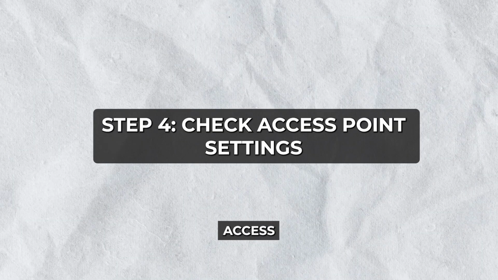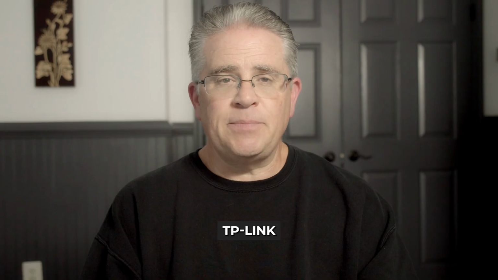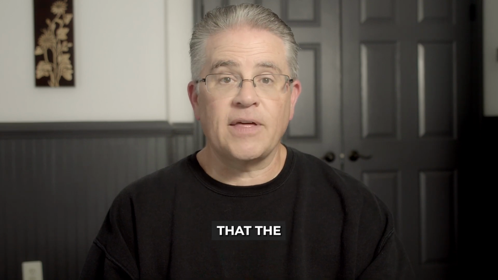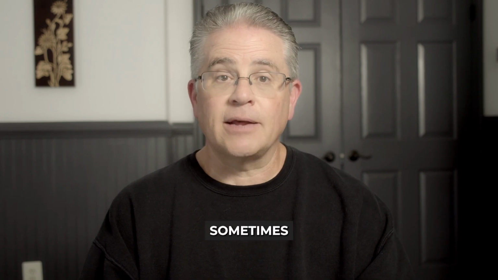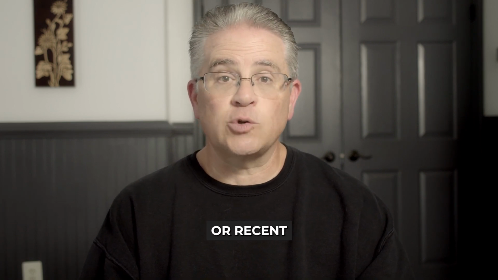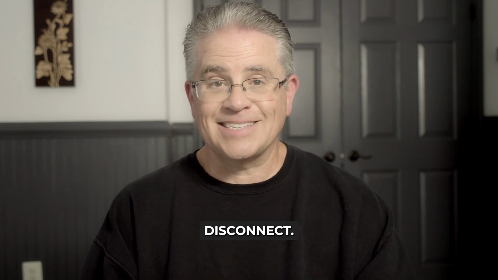Step 4. Check access point settings. Log into your TP-Link router's web interface. Use a web browser and enter the IP address of your router. Sign in with your admin credentials. Navigate to the wireless or network settings section. Verify that the access point mode is correctly set. Sometimes misconfigured settings or recent firmware updates can cause disconnects. Make changes if necessary and save your settings.